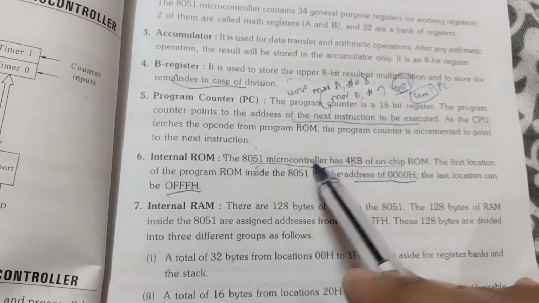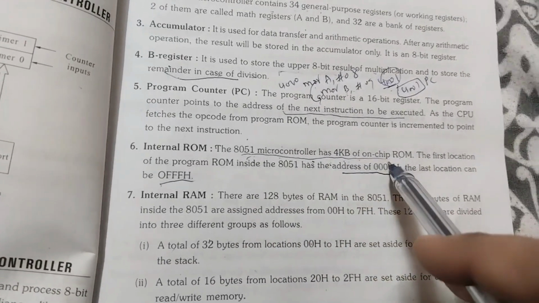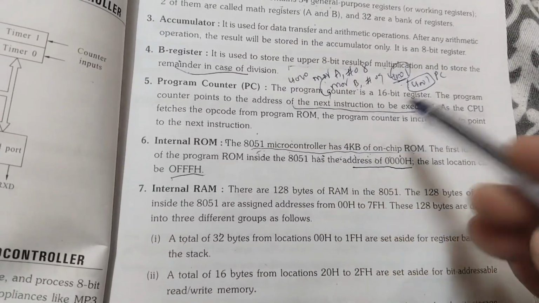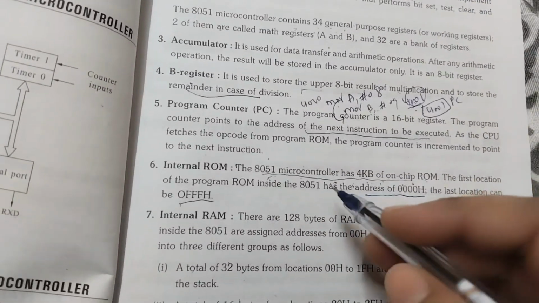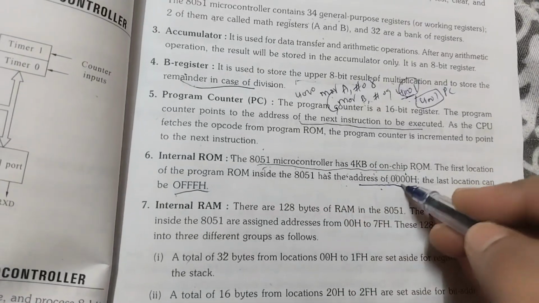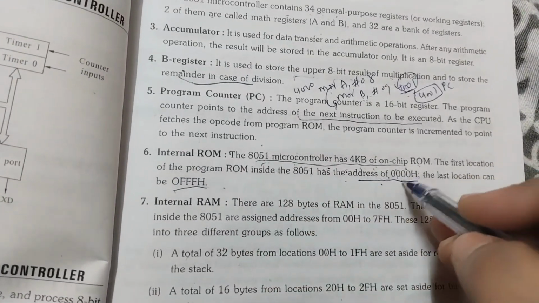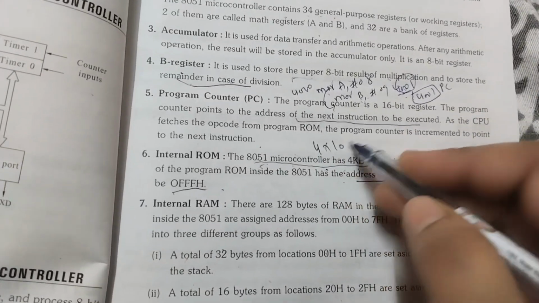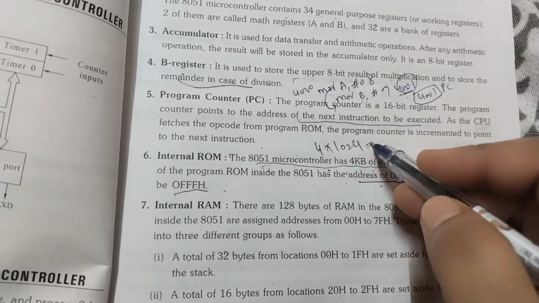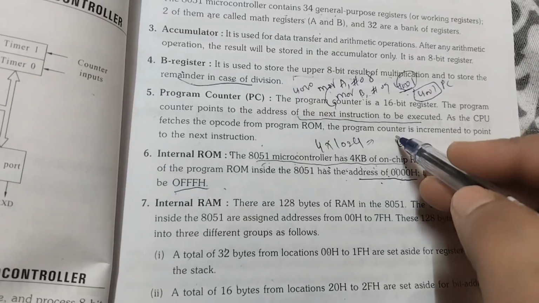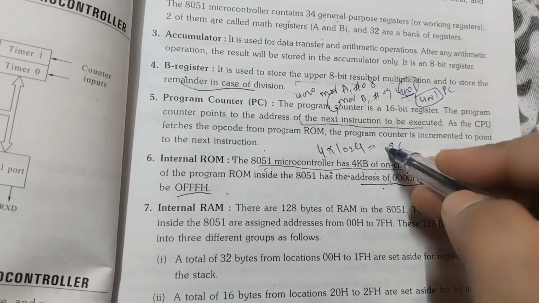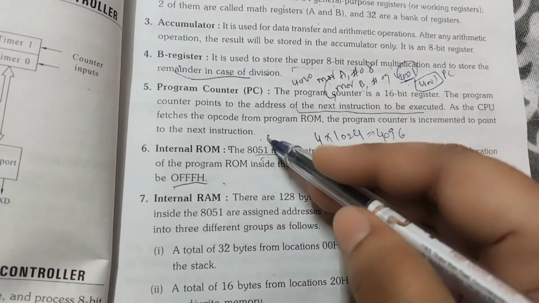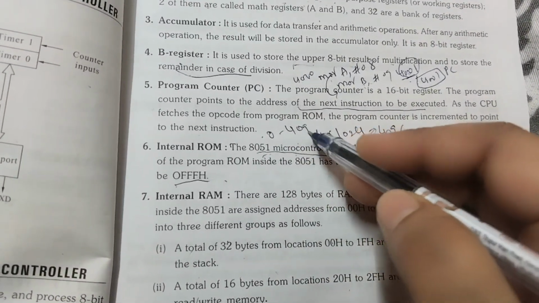Internal ROM: the 8051 microcontroller has 4 kilobytes of on-chip ROM, already available on the chip, with a starting address of 0000 and an end address of 0FFF. How do we get this address? 4 kilobytes means 4 into 1024. If we multiply this, we get 4096. Since we always start from 0, the end address will be 4095.